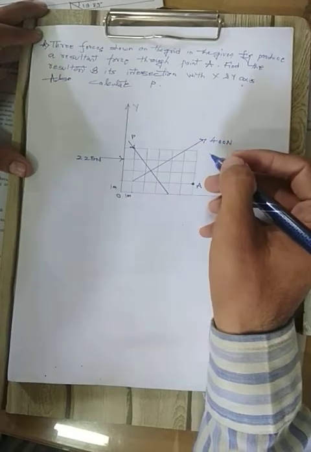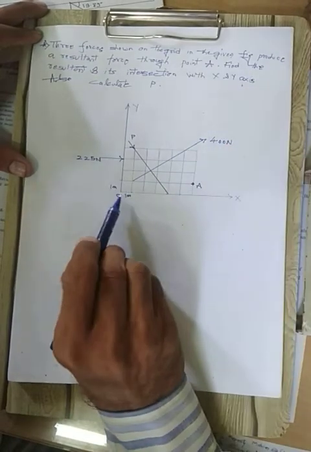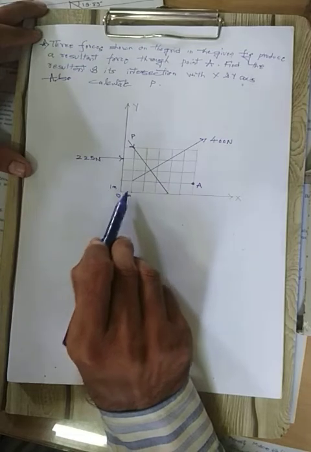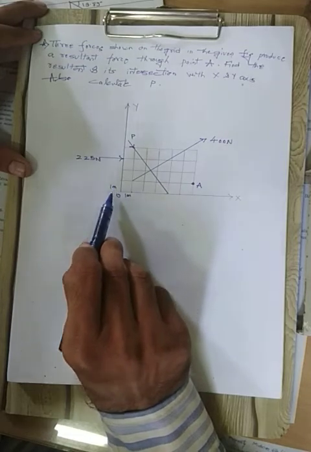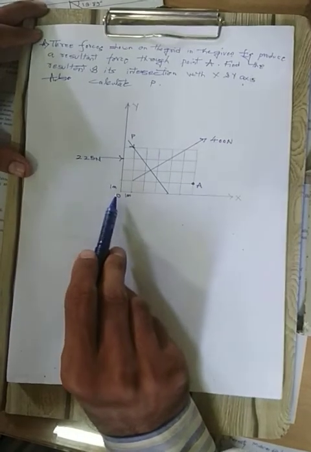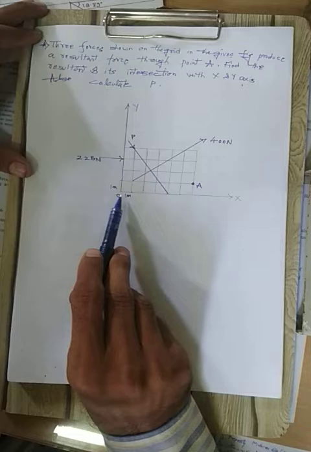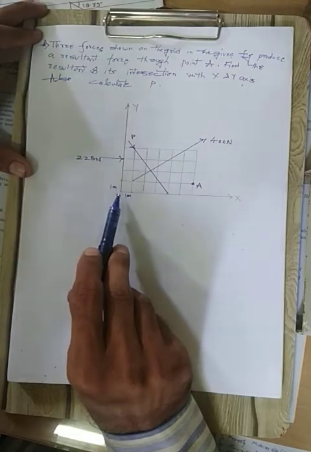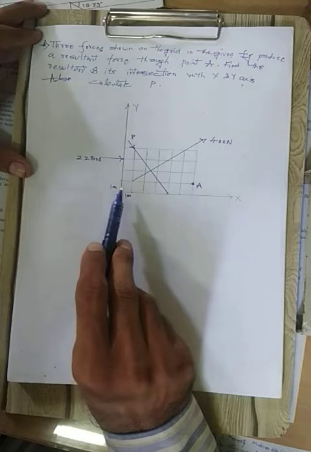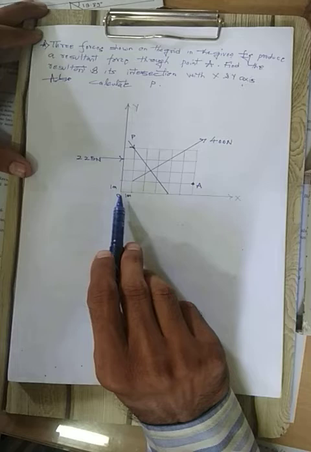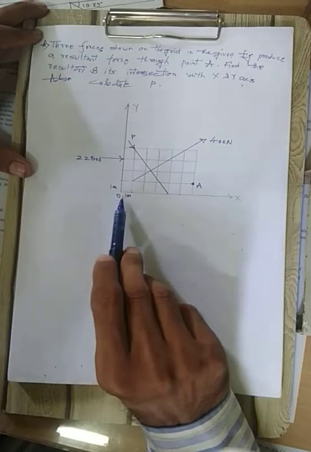Okay. What about the size of one square block in this grid? If the size is not given, in most problems the size will be given. In this case also the size is given. In the horizontal x direction, the size of one block is 1 meter, and in the vertical y direction it is 1 meter. That means the size of one square block is 1 by 1 meters. What is the total size of this grid?